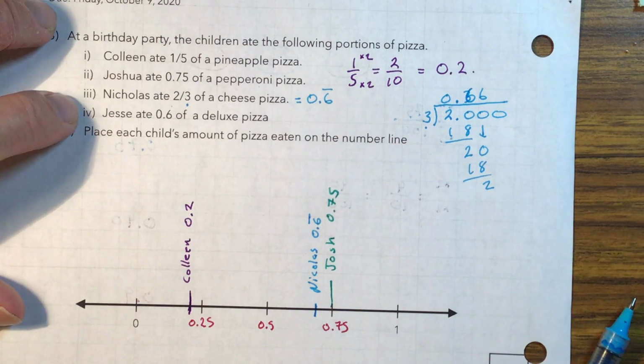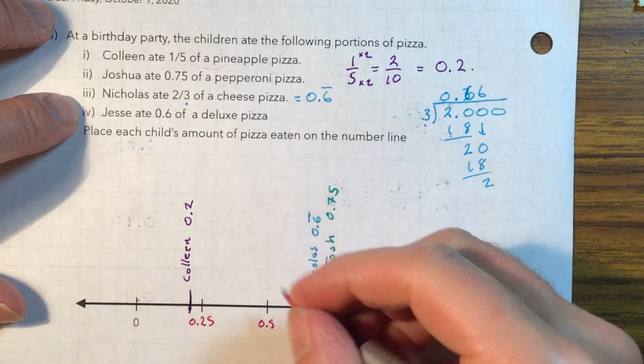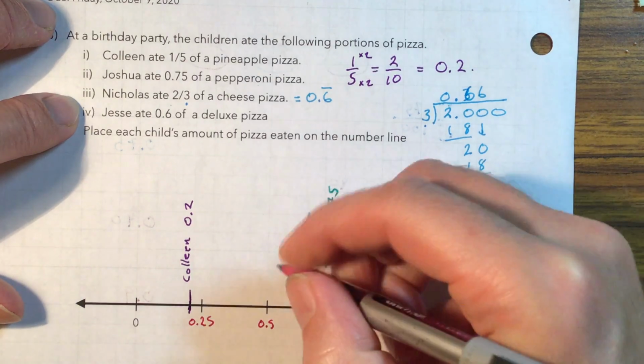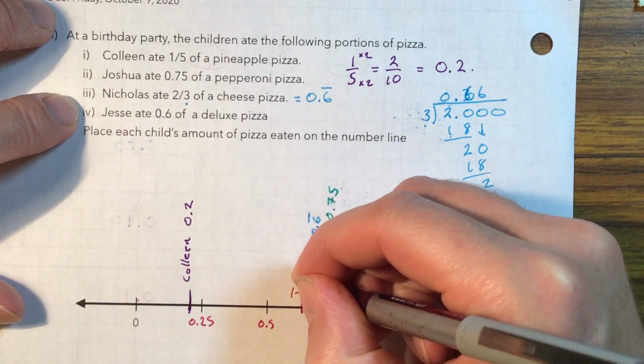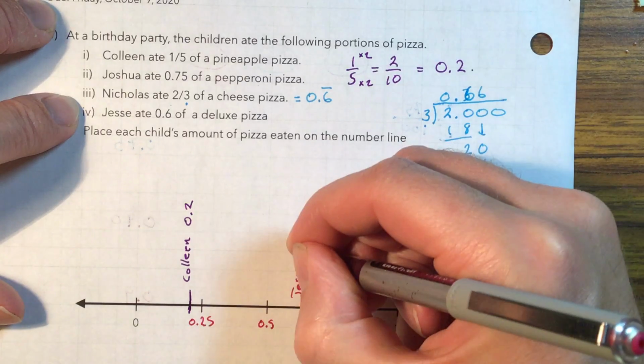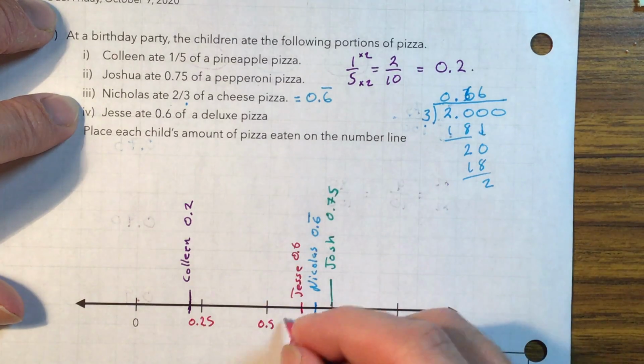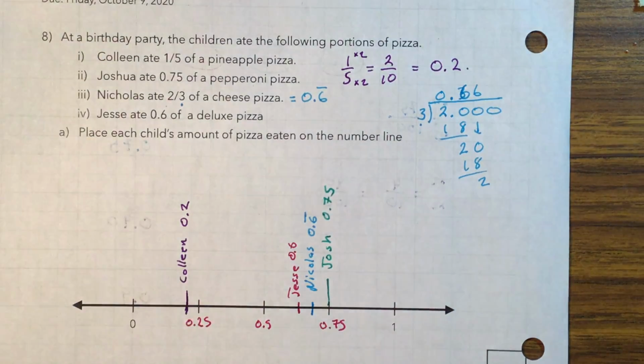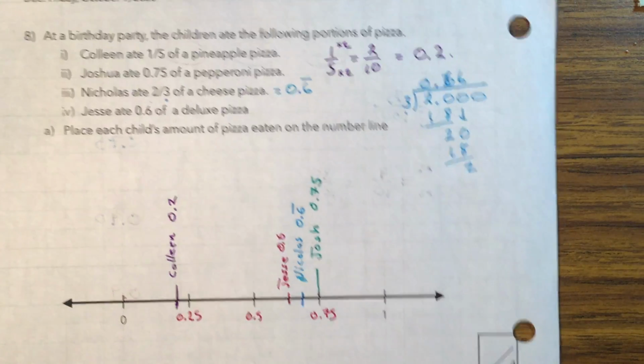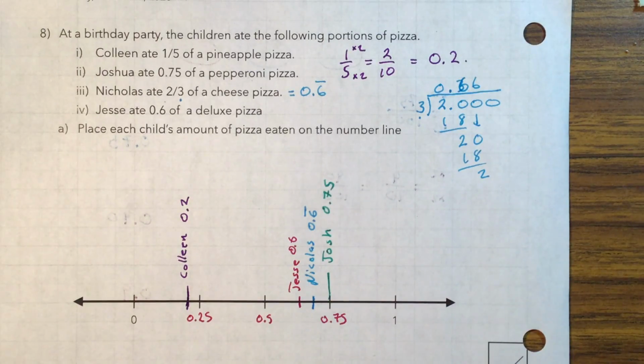Then the last one will be Jesse with 0.6, and he'll be a little bit less here. These two guys should actually be a little bit over more. But they're ordered about correct. All right, so that's number 8. You should be able to convert fractions into decimals to compare them.